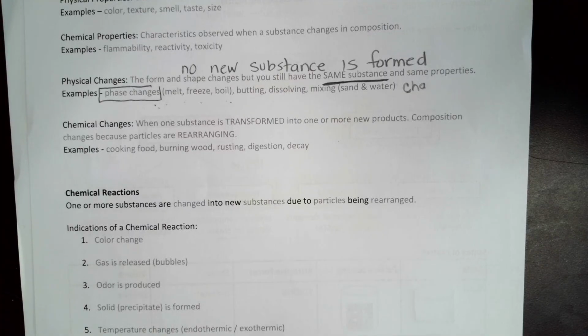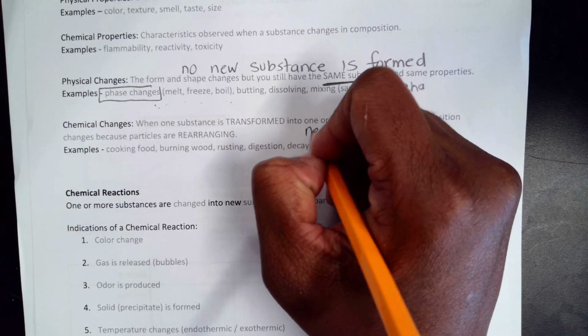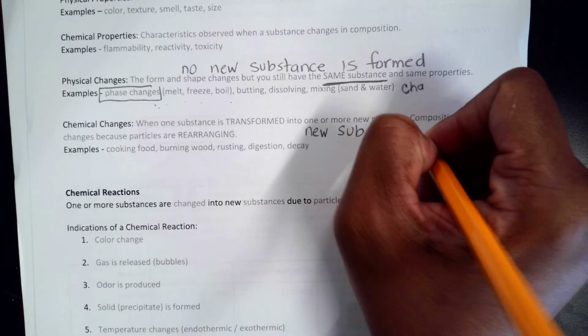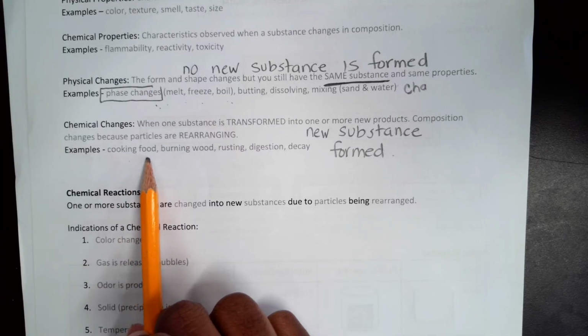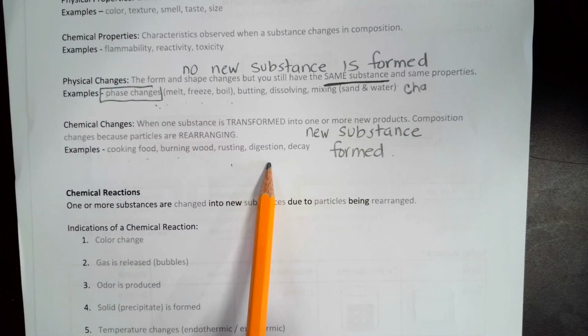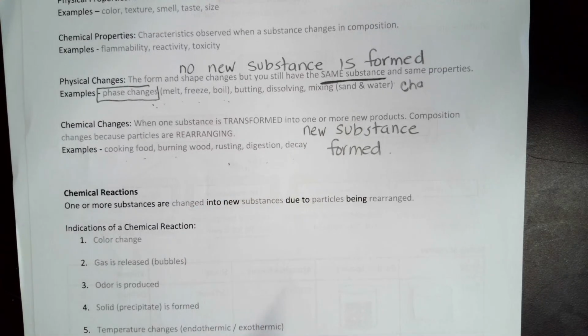Chemical changes, you are creating a new substance. New substance formed. So, cooking food, burning wood, rusting, digestion, decay. This creates a new substance.